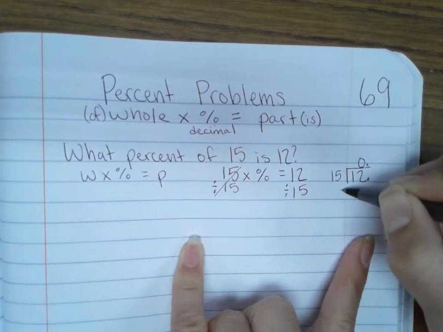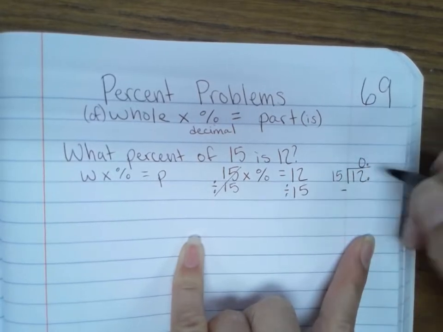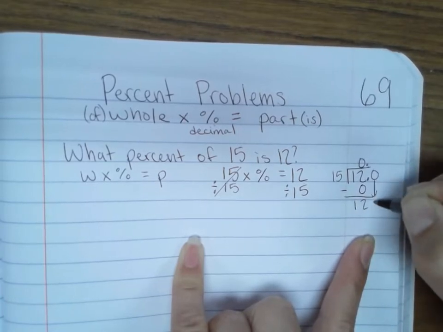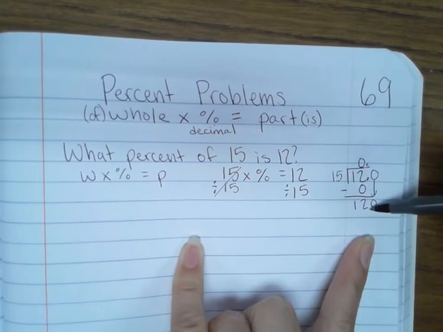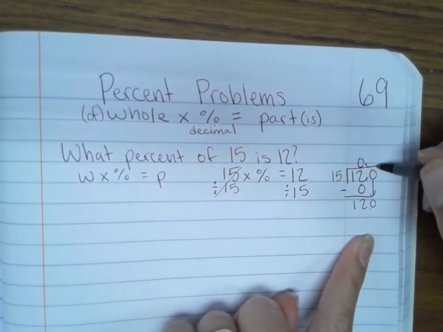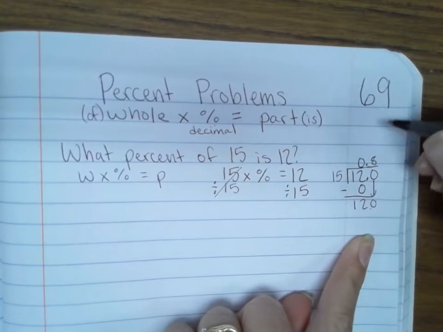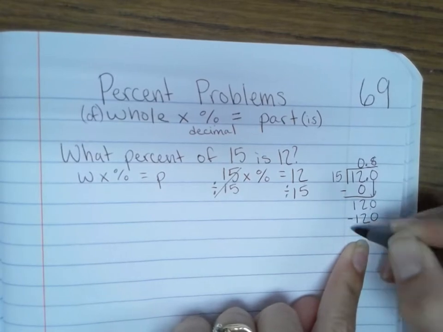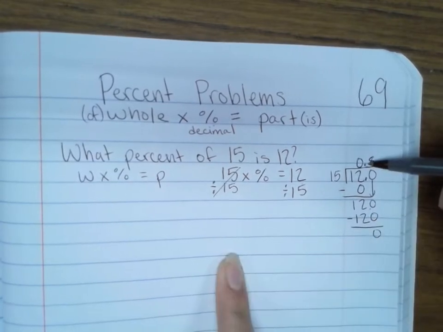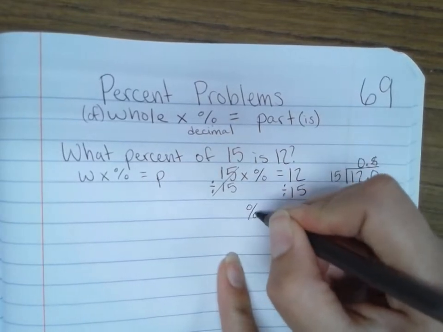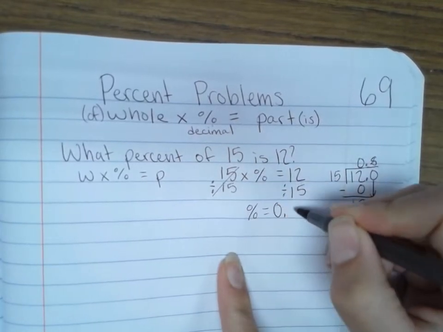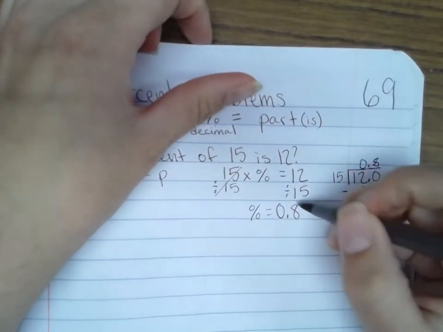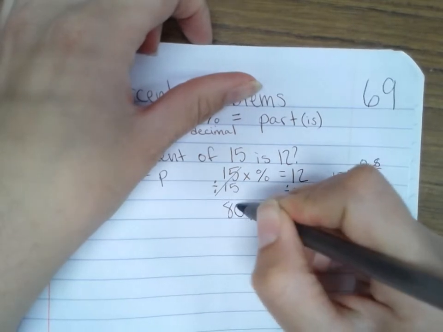So 0 times 15 is 0. Still leaves me with 12. I'm going to annex a 0 and bring it down. 15 goes into 120 8 times. 8 times 15 is 120. That leaves me with 0. So notice I get the percent is equal to 0.8. Now that is not 0.8%. That is in the decimal form. So as a percent, that would be 80%.